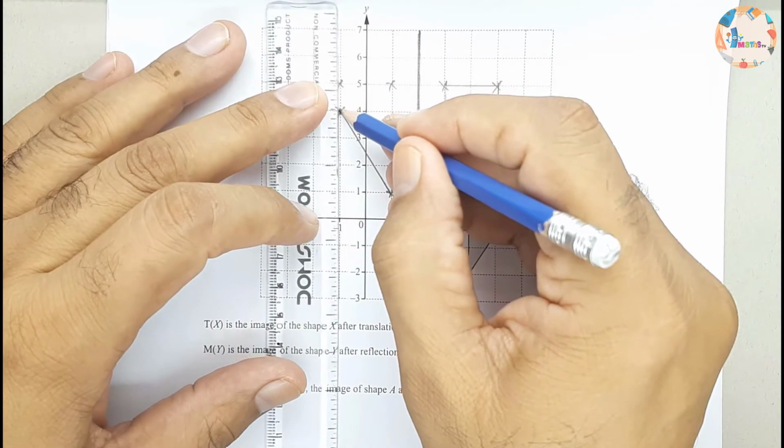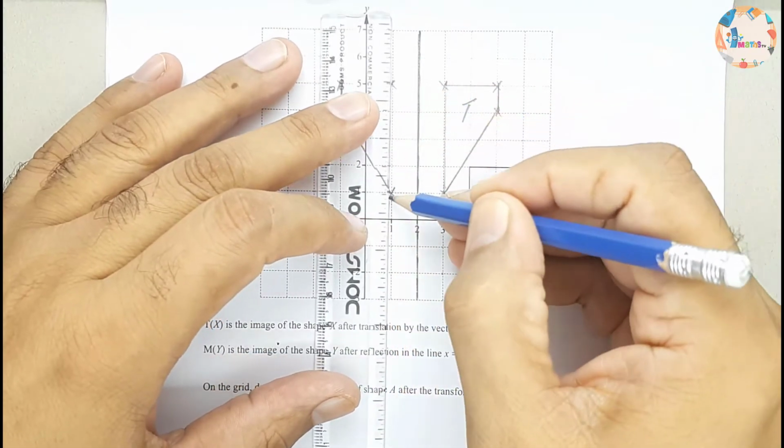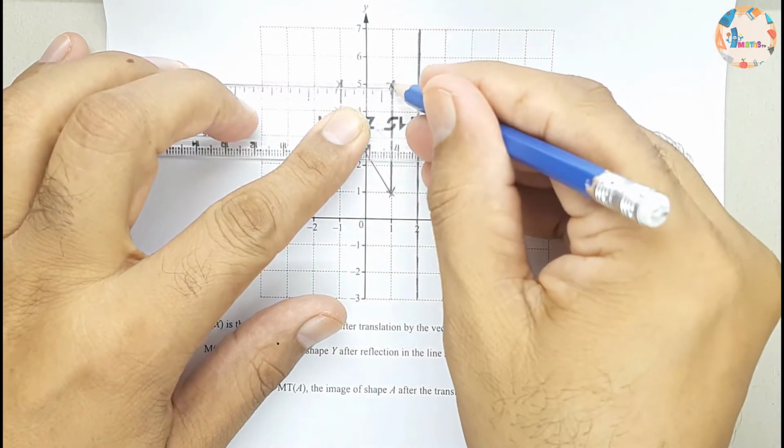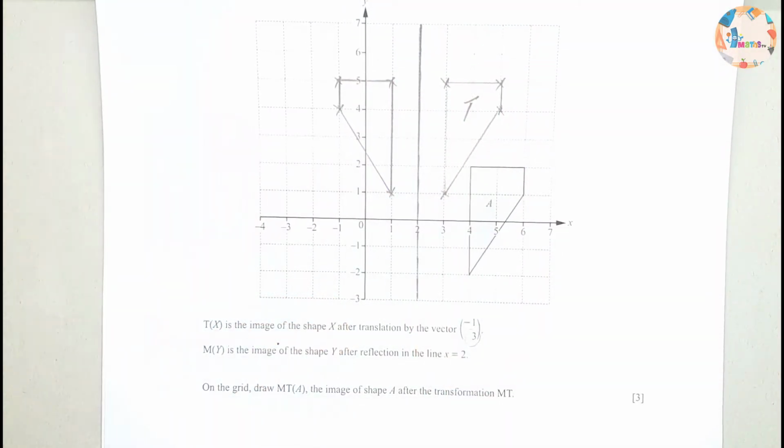So we can draw this one like this. So the reflection is also done. So basically this is the combined.